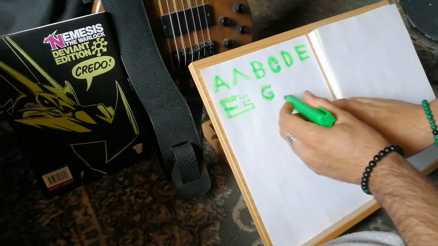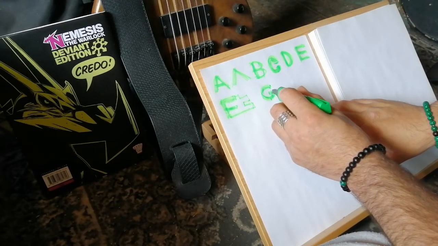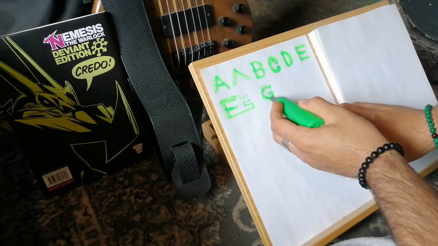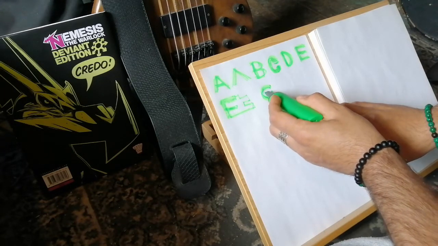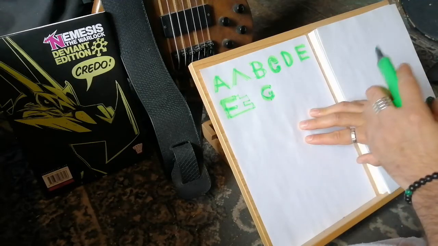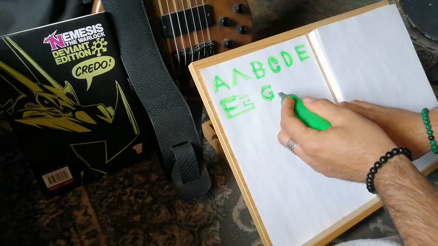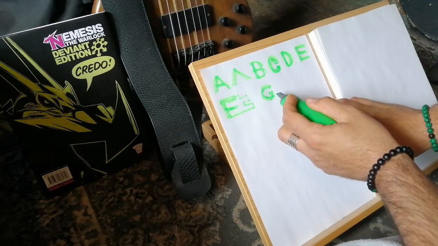Okay? So a G can be taken and used as a fetus. Okay? If you look inside it, you see. Right? Or, and as I said, look at the inside.